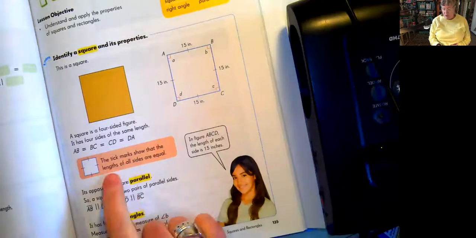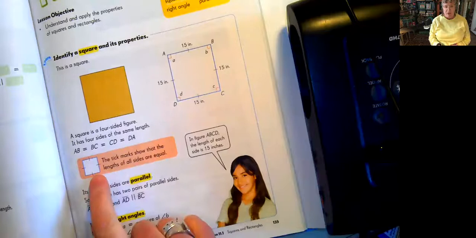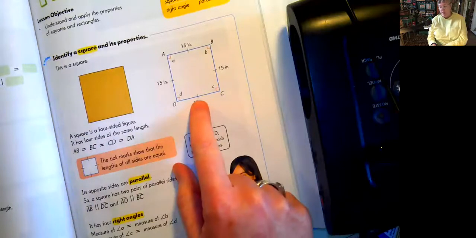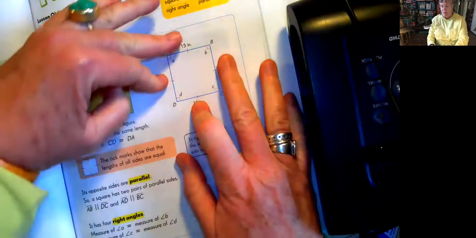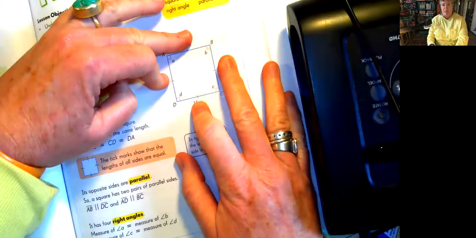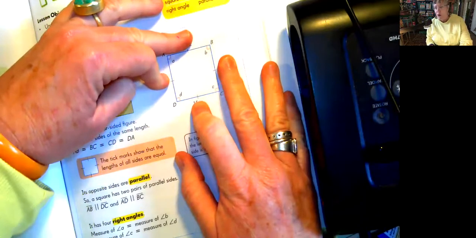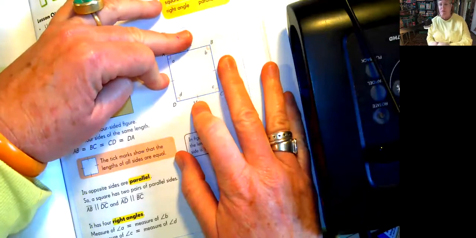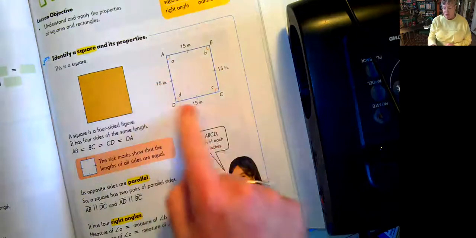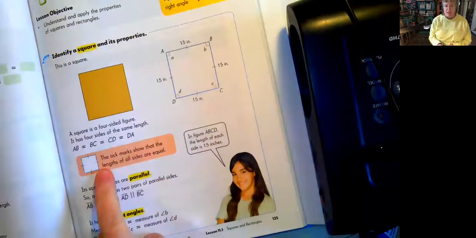The tick marks show that the lengths of all the sides are equal. So if we were doing a puzzle problem and the measurement of 15 was missing, I could look at the tick marks and say, all four sides are the same, even if I didn't know they were all 15.